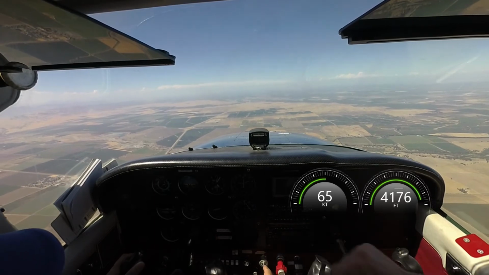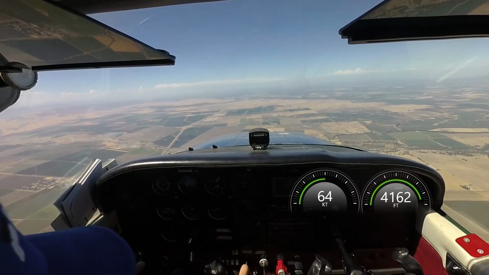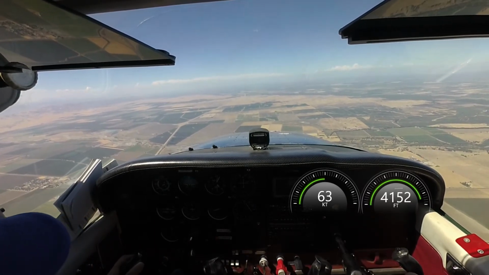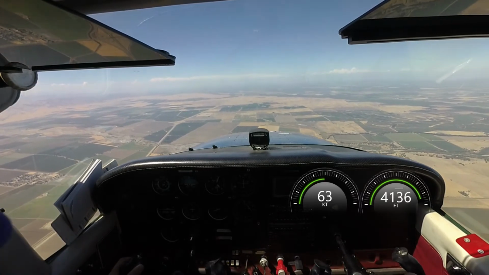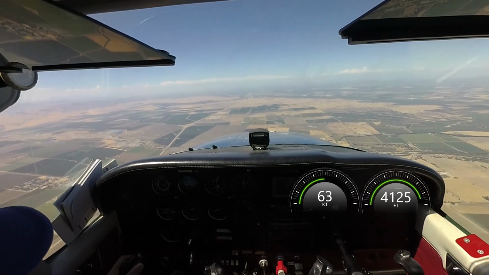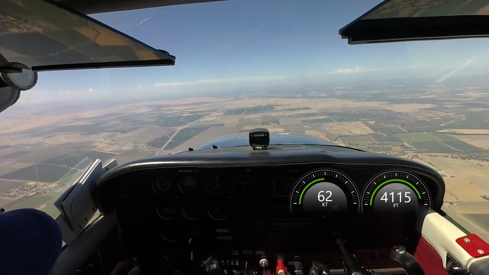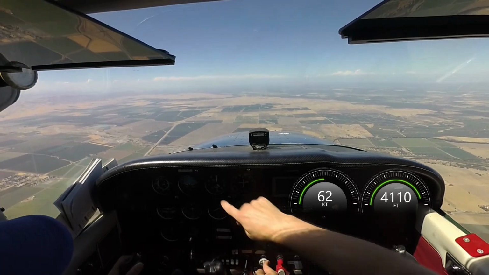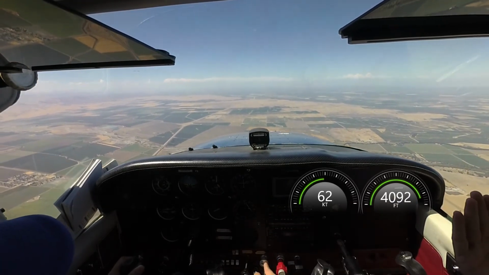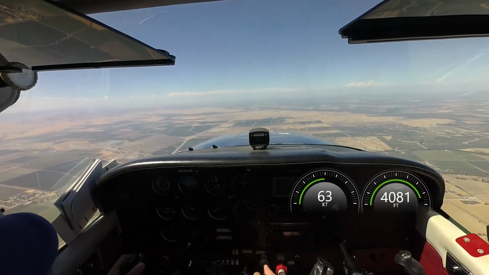Alright, we will have to pull our carb heat out. Yeah, we forgot about that. Alright, there we go. Let's slow flight. We can actually probably slow her up just a little bit more too. Although we're starting to lose some altitude, so if we pull the nose up just a little bit, our airspeed will automatically decrease.